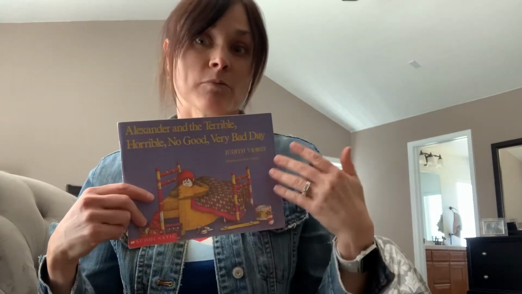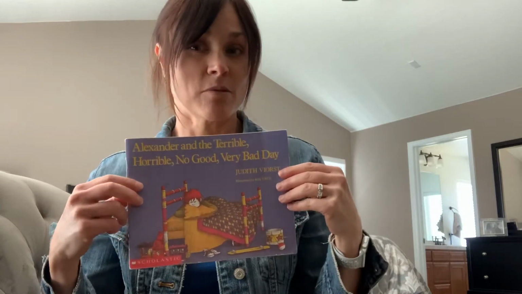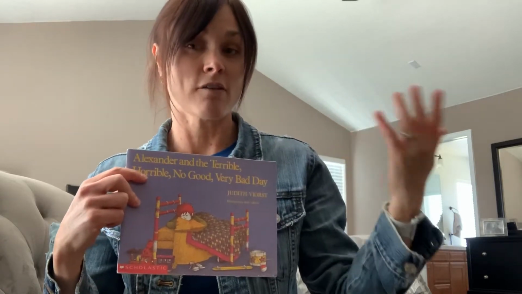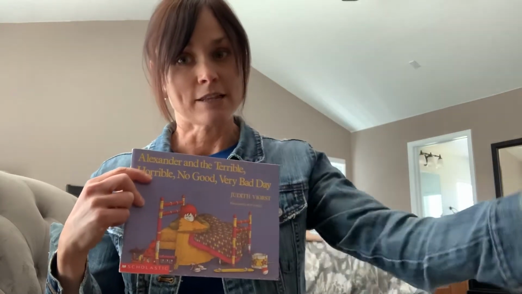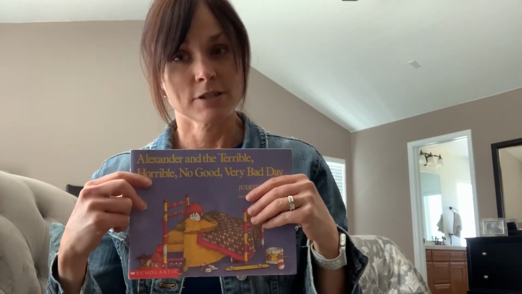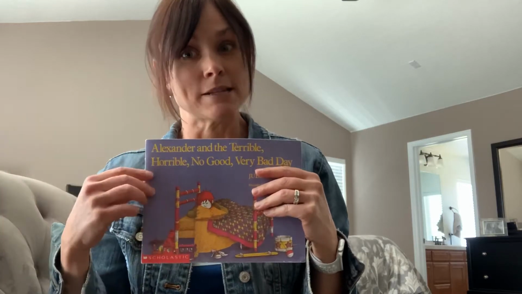So maybe he should have thought a little bit more positively about things, and things could have gone better. Sometimes when things start off really bad, you just have a hard time thinking outside of that gray zone. So sometimes you just kind of create the bad day by continuing to think down.